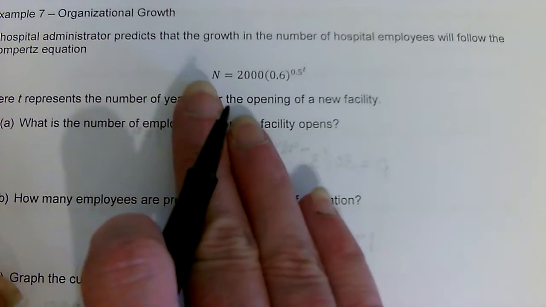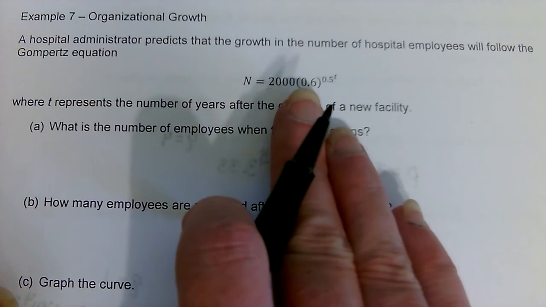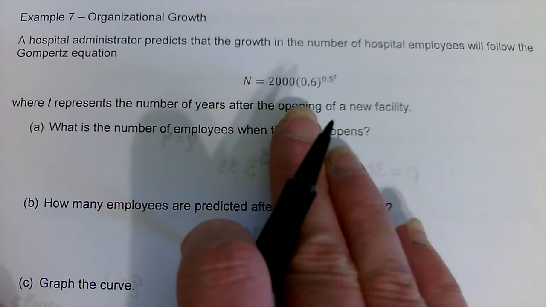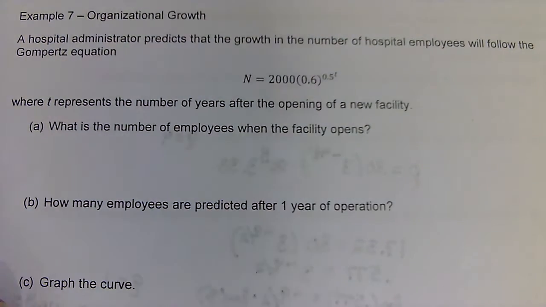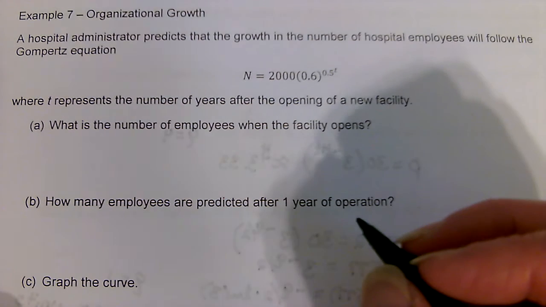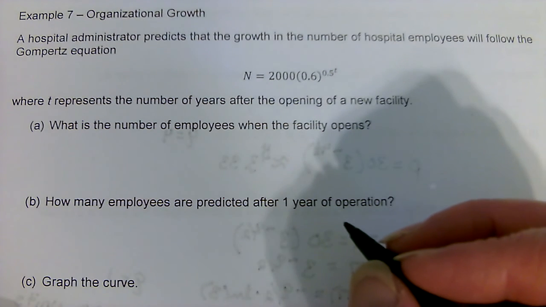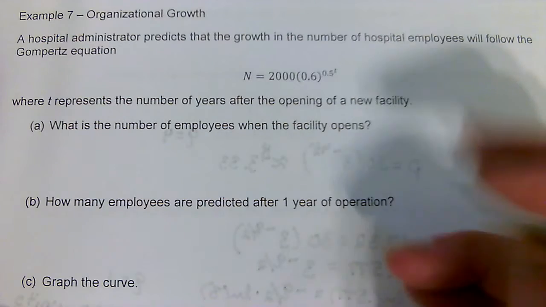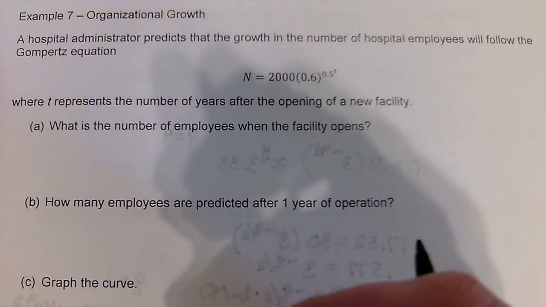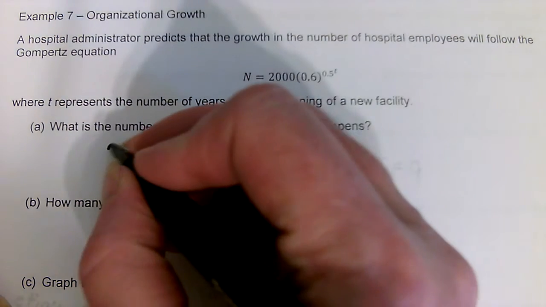A hospital administrator predicts the growth in the number of hospital employees to follow a Gompertz. And I may be pronouncing that really wrong here. So what would be the number of employees when the facility opens? Well, that would be when time is 0, right?